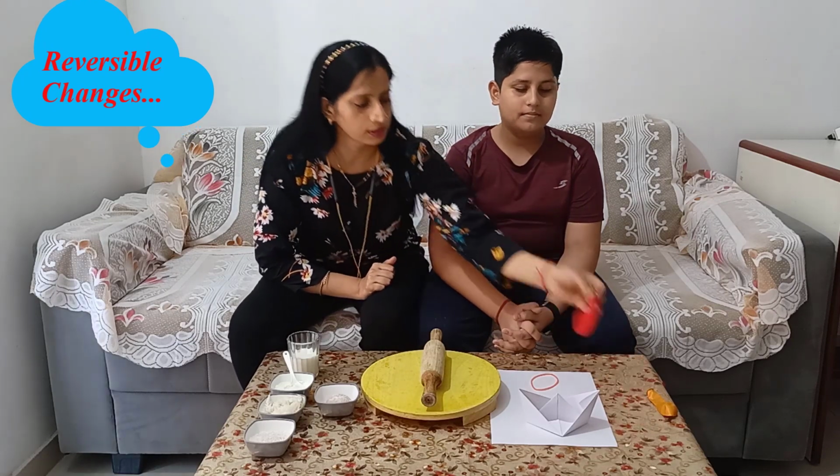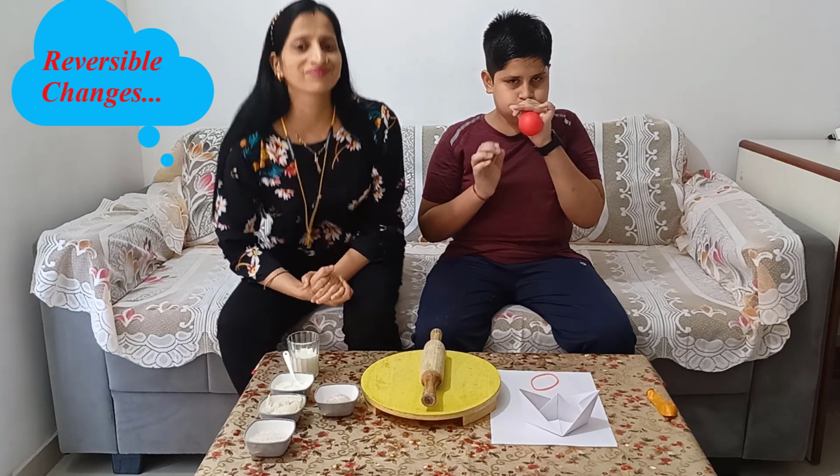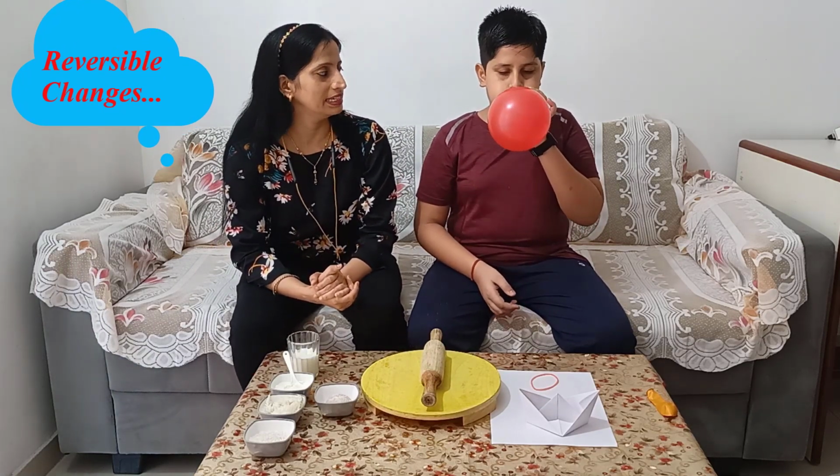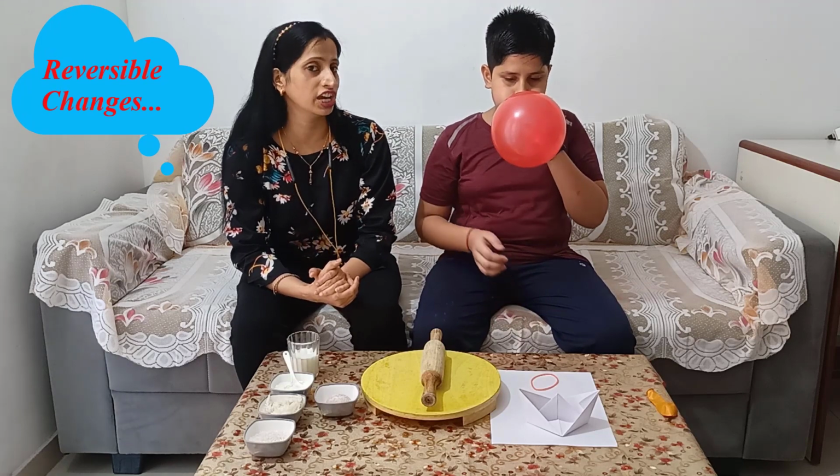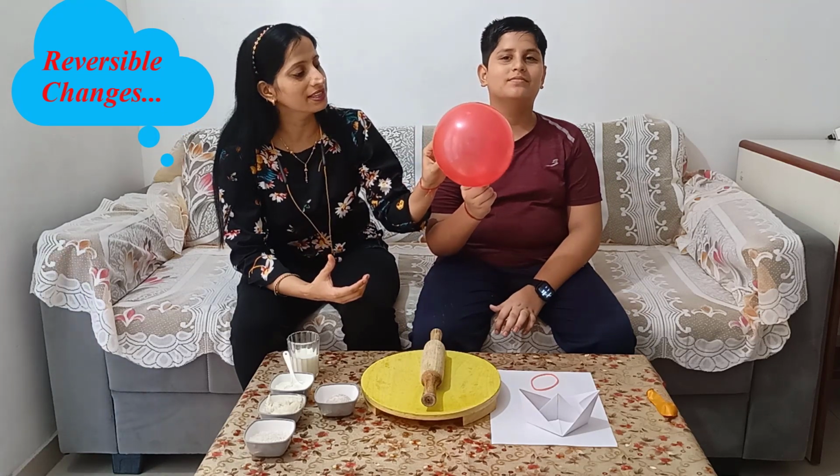Like for example, take this balloon, blow air into it. So he is blowing air into it. Now you can see that the size and the shape of the balloon is getting changed. See the size and the shape. Now please release the air from it. Now after releasing the air, the balloon again comes back to its original form.